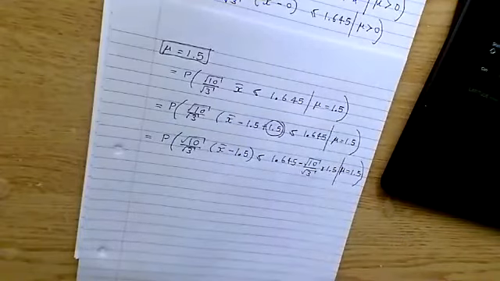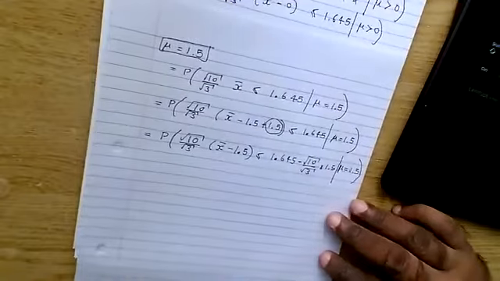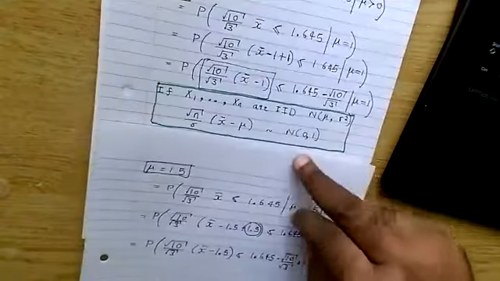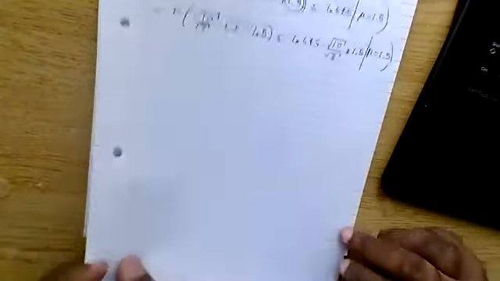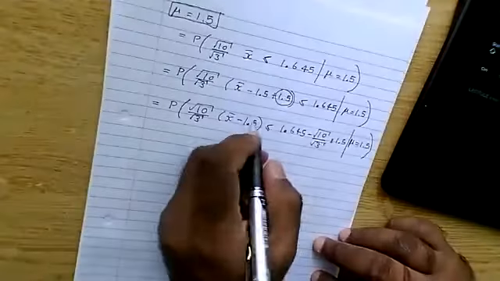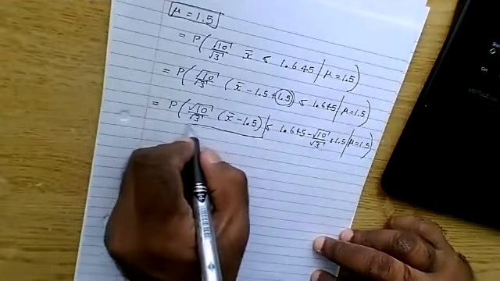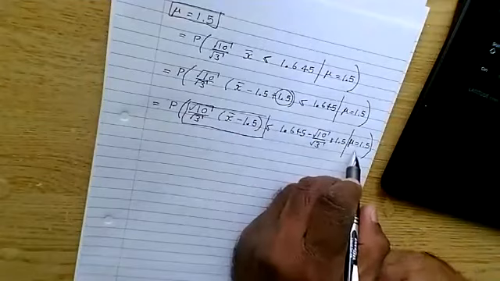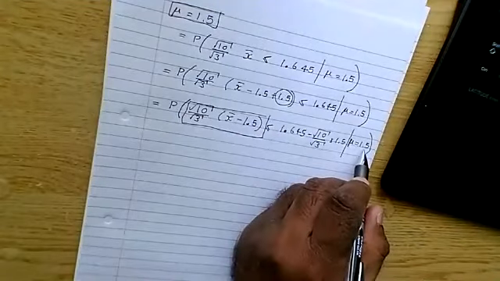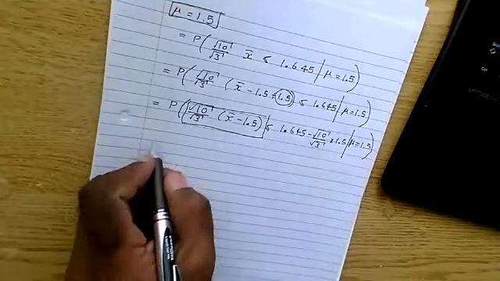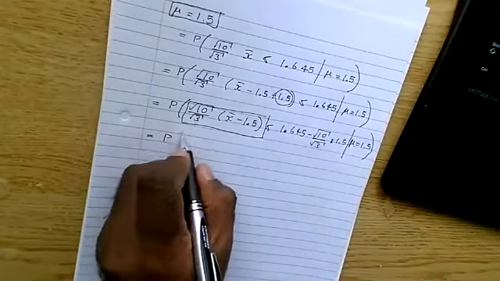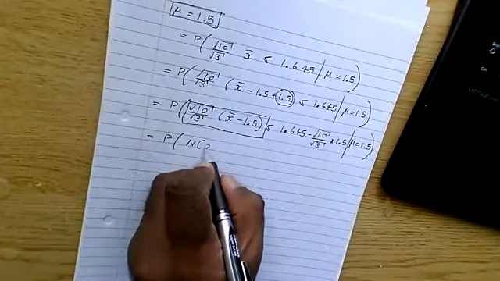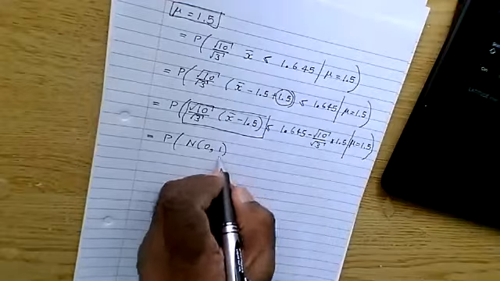Okay. All right, now using the same argument that I did here, we can argue that this guy here, conditional on the population mean being equal to 1.5, must have the standard normal distribution.